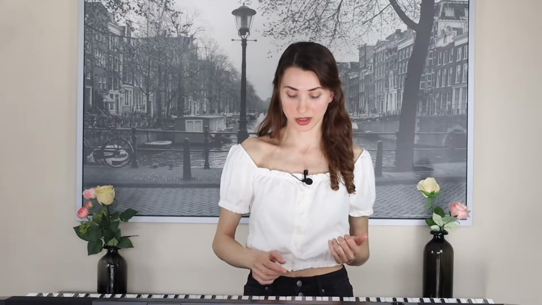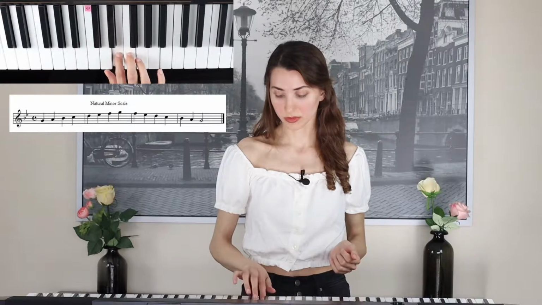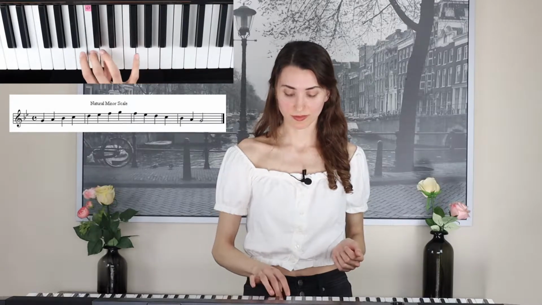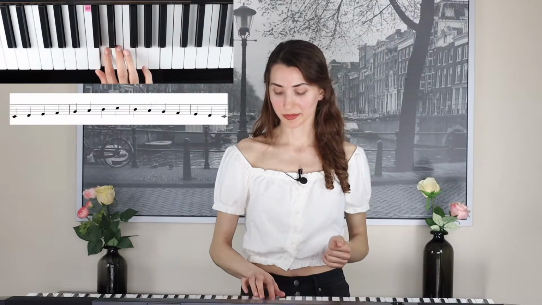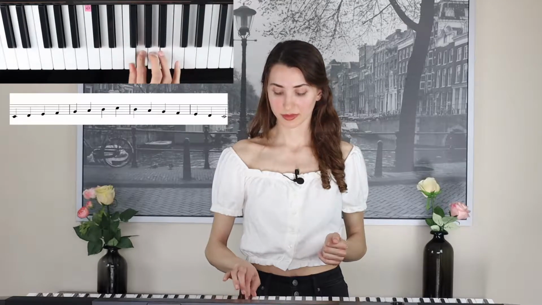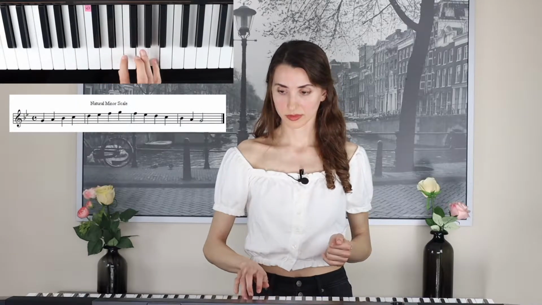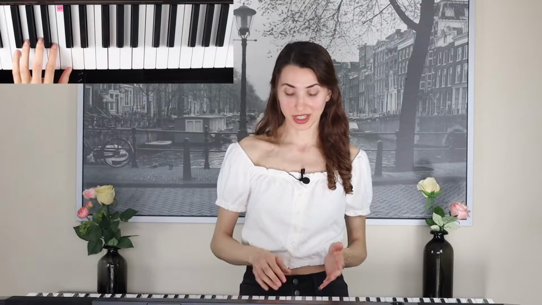So first, let's play the natural minor because it's similar to the C major scale. Did you notice how it sounds? Let's play the C major scale. Now let's play the A natural minor scale. So C major sounds brighter, happier, and the A natural minor sounded a little sad, right? A little dark.